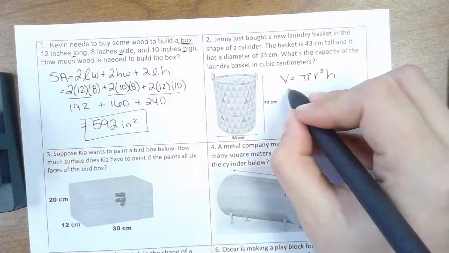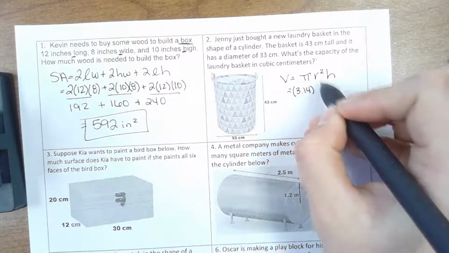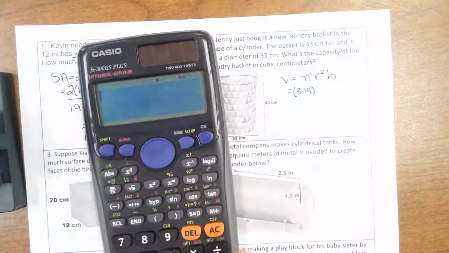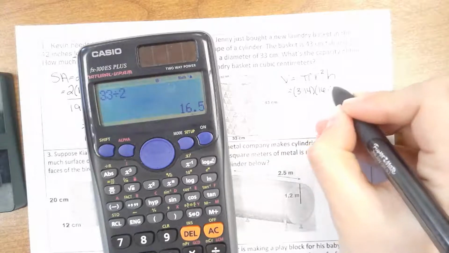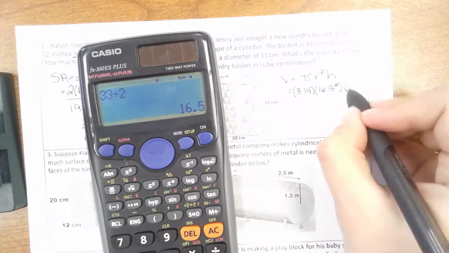And just start plugging in numbers. So pi is 3.14. Radius, notice how they give us the diameter of 33, so we need to divide that by 2 to get the radius. So our radius would be 16.5, and we're going to square that. And then the height of the basket is 43.